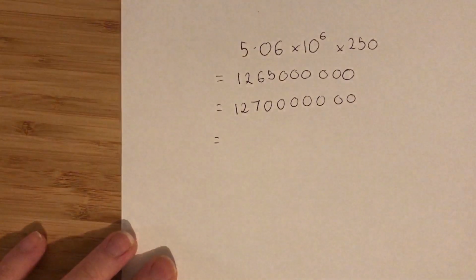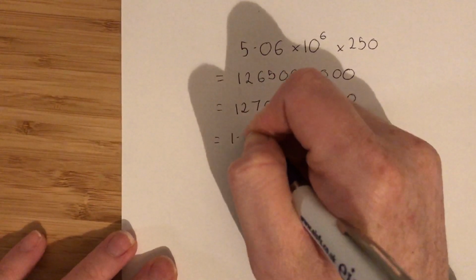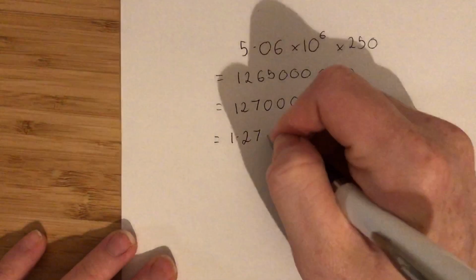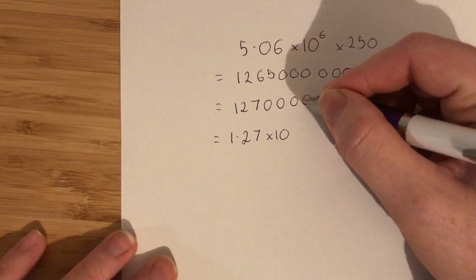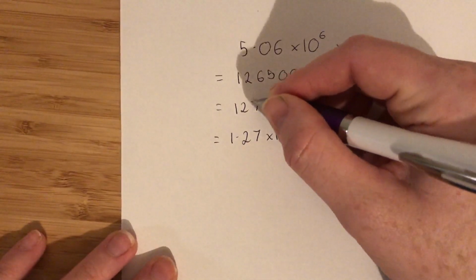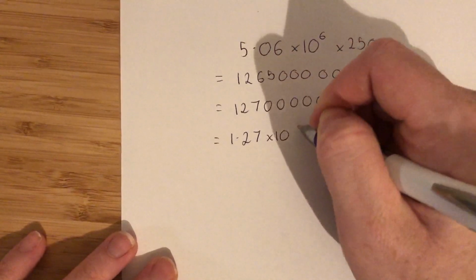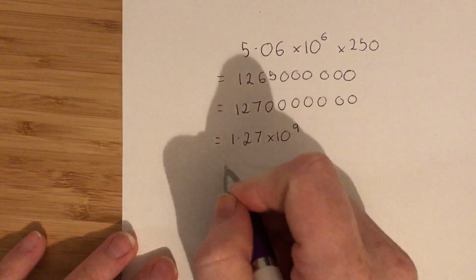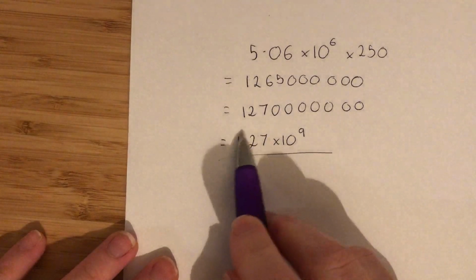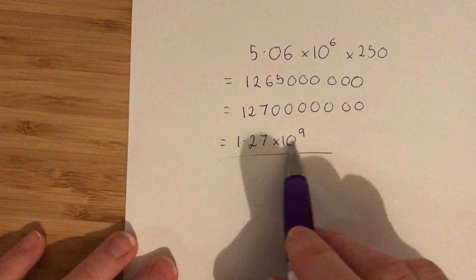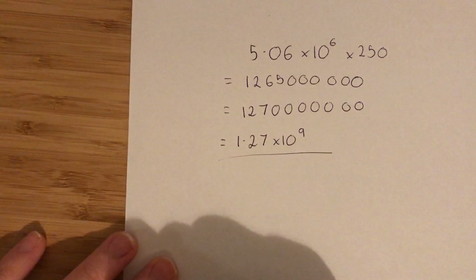And now converting that into scientific notation or standard form, we have 1.27 multiplied by 10 to the power of 1, 2, 3, 4, 5, 6, 7, 8, 9. 10 to the power of 9. And that's your answer there. Correct to three significant figures for the decimal here, and in scientific notation, times 10 to the power of 9.